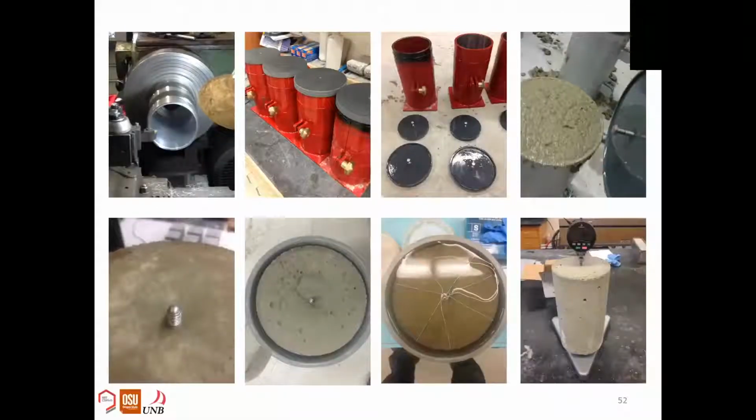That just shows the test procedure. We had to manufacture some cylinders to cast our samples slightly smaller than the molds. That was cheaper than actually manufacturing the containers for every different test. But that shows the kind of experiment, the test setup.